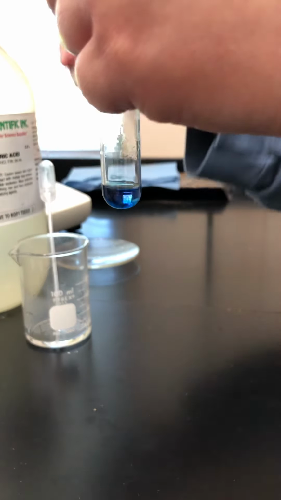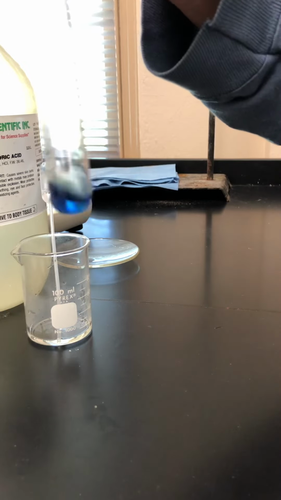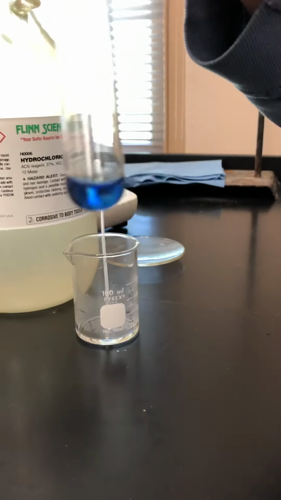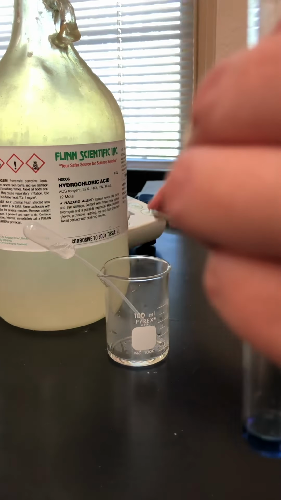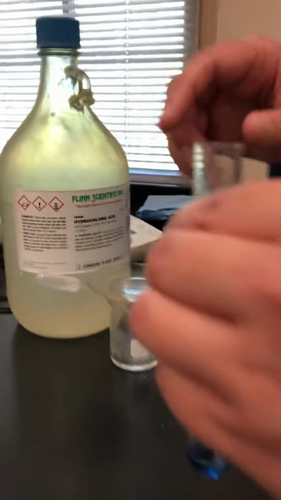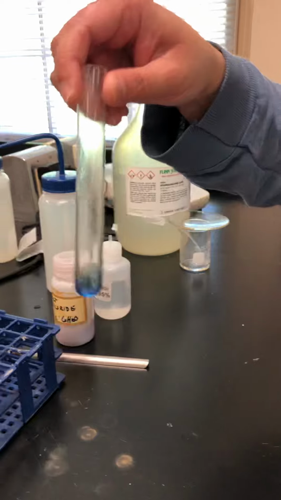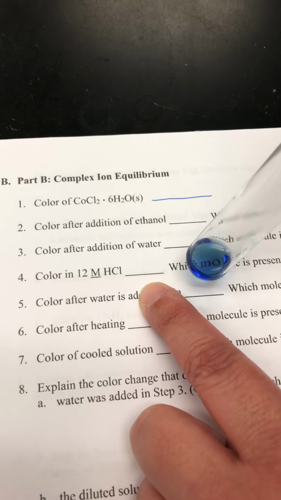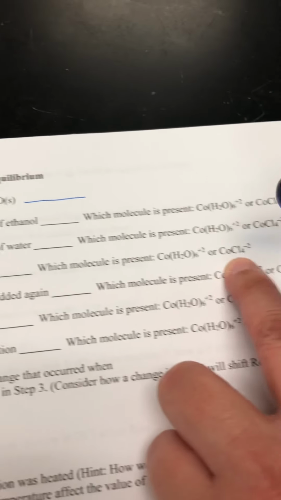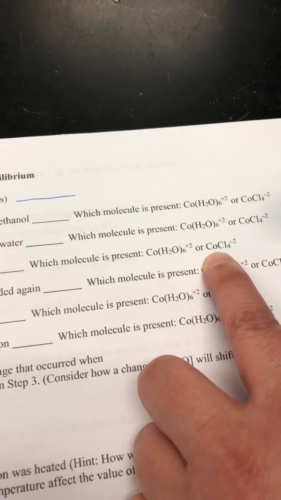Okay. All right, so I think that's a pretty significant color change that you could see, and I'm going to go ahead and put this back here because apparently the fumes were getting bad. All right, so now this is after we've added our 12 molar hydrochloric acid, and you should be able to identify which one of these it is.